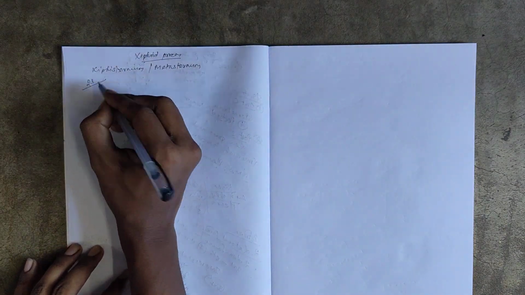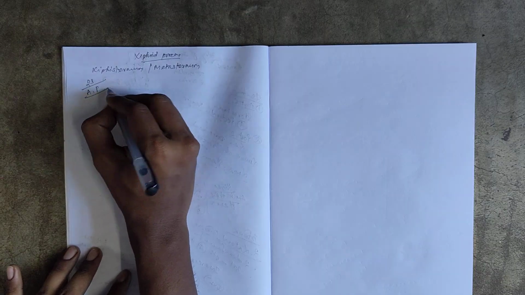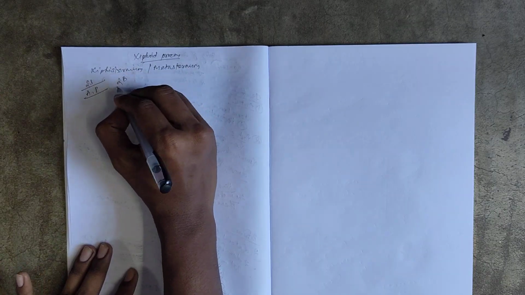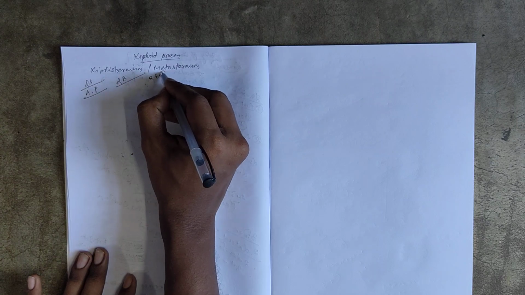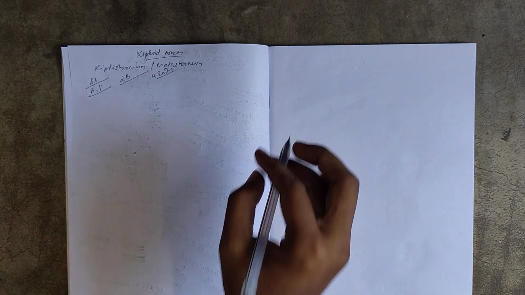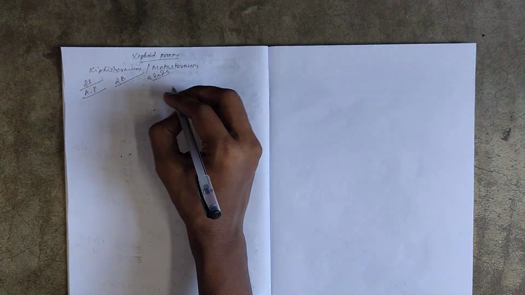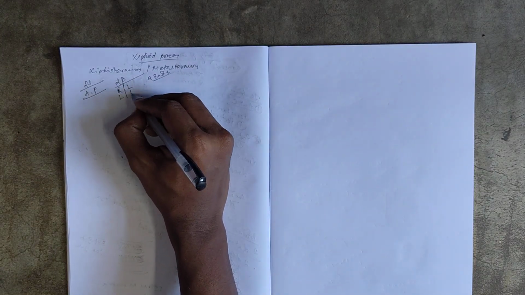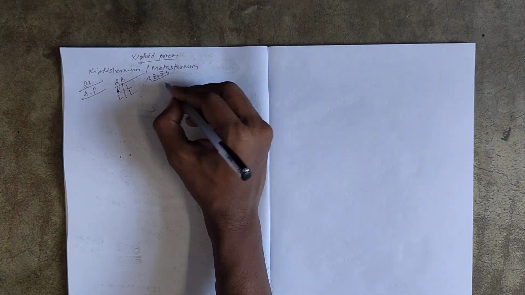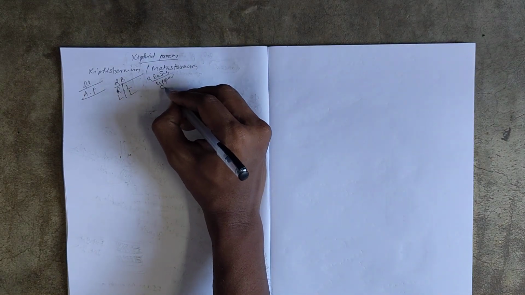It has only two surfaces, anterior and posterior, two borders, the right lateral and left lateral borders, and two ends, the upper end and lower end. So there are two surfaces, two borders and two ends.